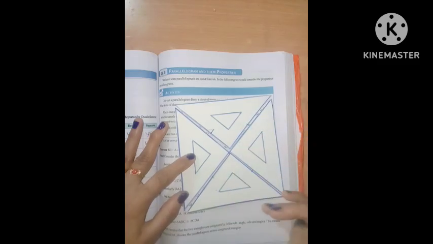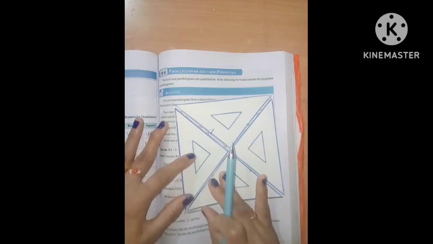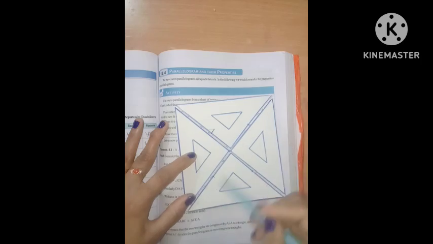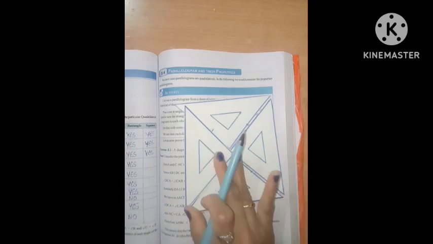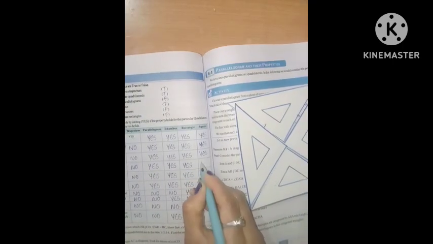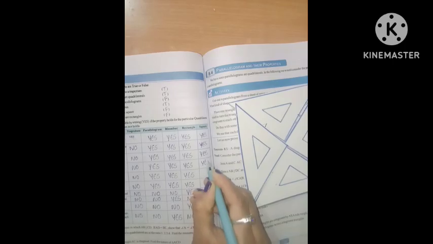Each angle is 90 degrees. So opposite angles are also equal. All the sides are equal and all the angles are also equal in a square. So this property is also satisfied. So it is S. And next E.